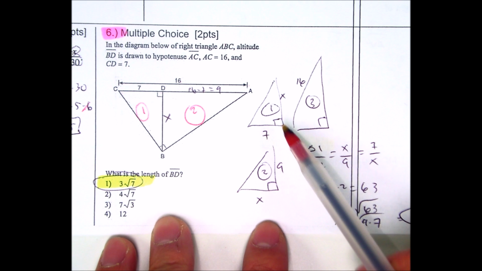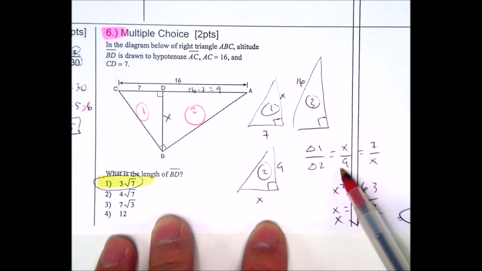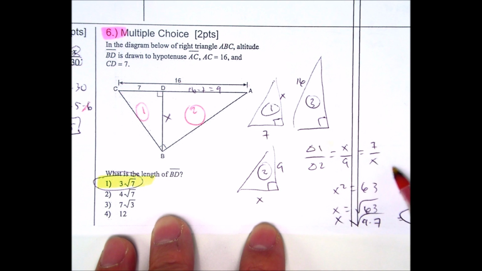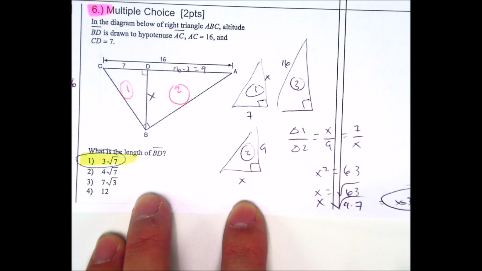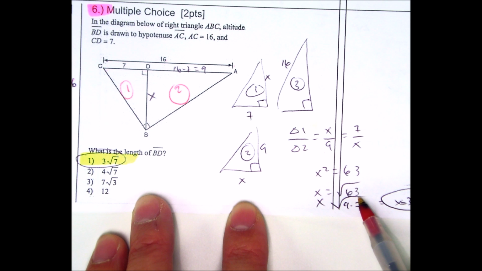So if you just made triangles 1 to 2, you have X over 9, same position, 7 to X, right? Cross multiply, you get X squared equals 63. You need to take the square root of both sides. X equals the square root of 63. The factors of 9 are a pair, 3 and 3, so that 3 comes out. Your answer is X equals 3 radical 7. Choice 1 is your answer.